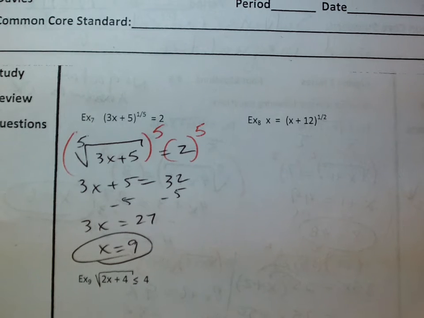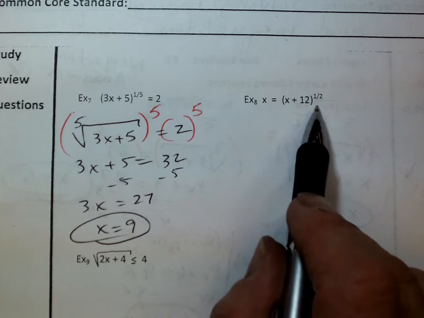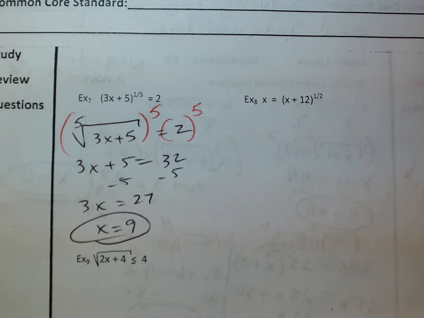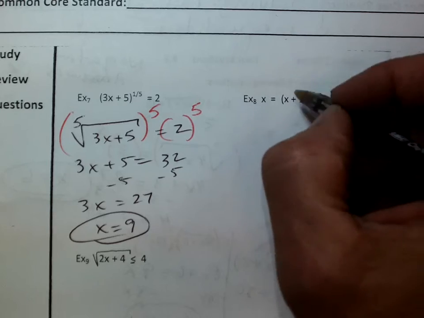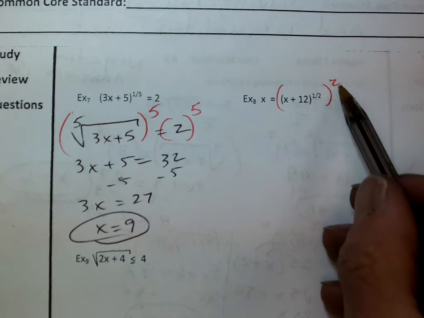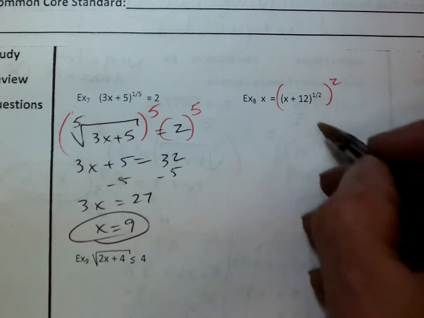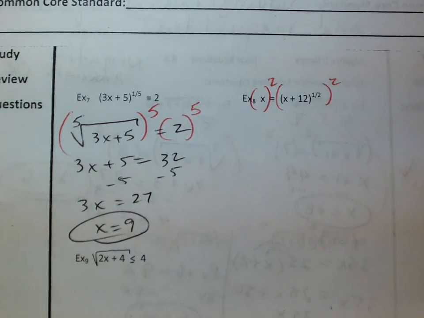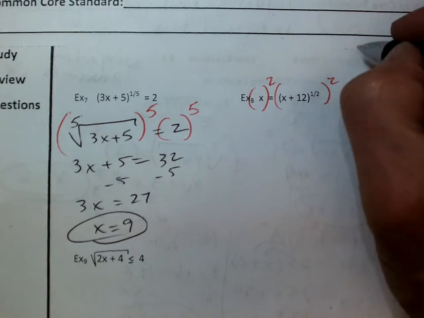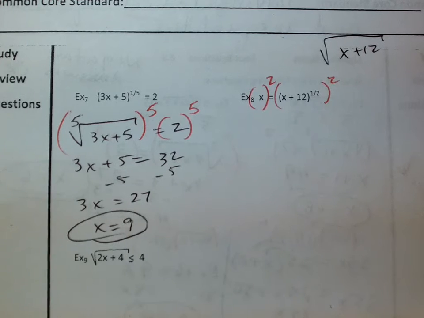All right, example 8. Well, 1/2 really is a square root power, right? You guys agree with that? Or an easier way to say, okay, I'm going to try and skip a step here, is we could just take it to the 2nd power. Because the 2nd power and the 1/2 power would make it to the 1 power. See how that would cancel? So I'm just going to square this side also. Okay, I could have written it as a square root of x plus 12, but gosh, same thing, right?